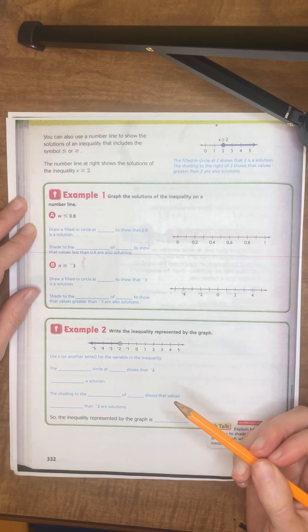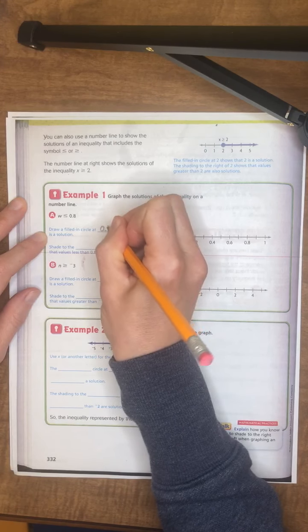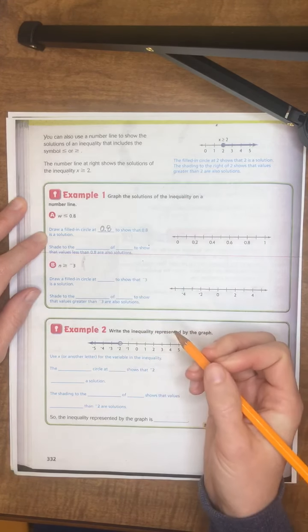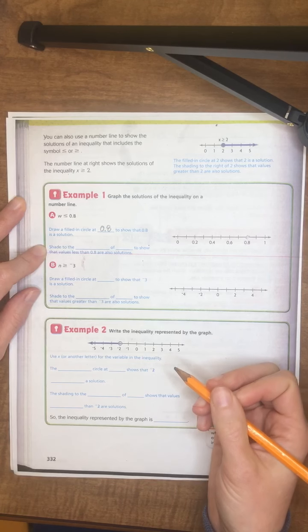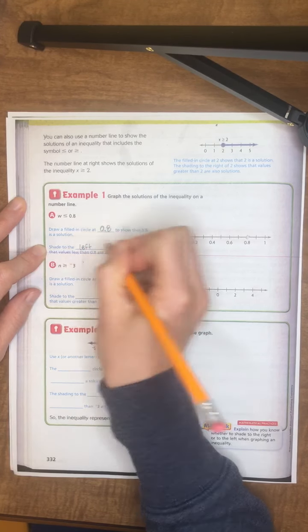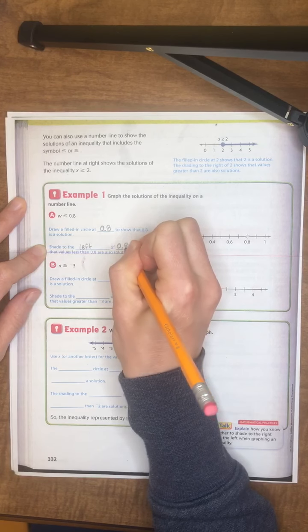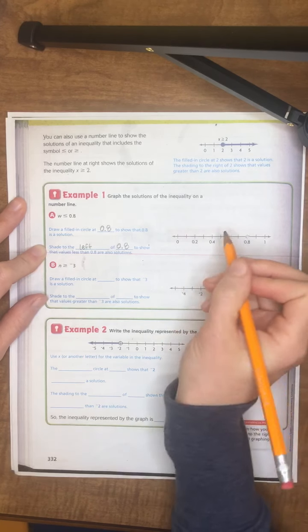Graph the solutions of the inequality on the number line. So w is less than or equal to 8/10. Draw a filled in circle at 8/10 to show that 8/10 is a solution. Shade to the left of 8/10 to show the values less than 8/10 are also solutions.